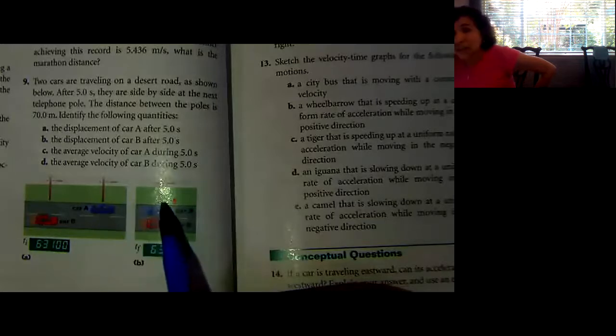So the question is the displacement of car A after 5 seconds. So here's A, and in 5 seconds, it's at the next pole. The next pole. Why do I know that? Because I had to read it again: side by side, they're traveling at the next telephone pole. I don't know, maybe it would have been easier if they had left this blank and labeled them, but anyway, you have to think about it. So this is the very next pole.